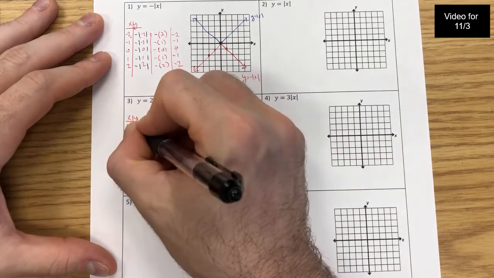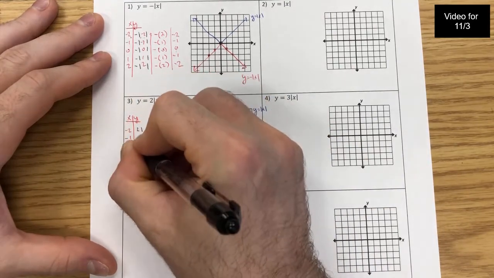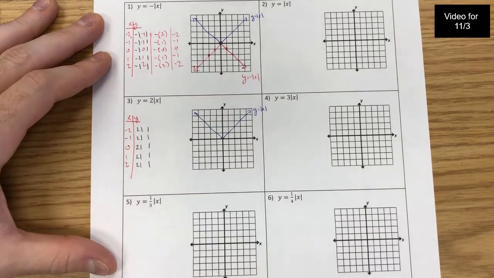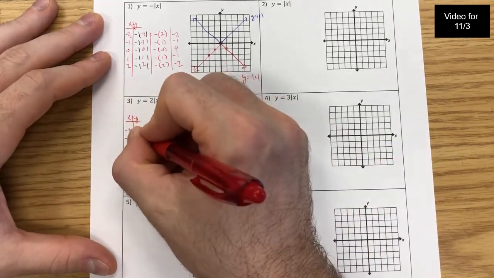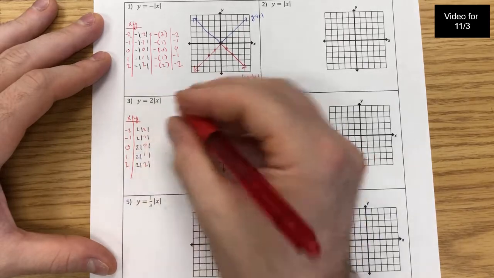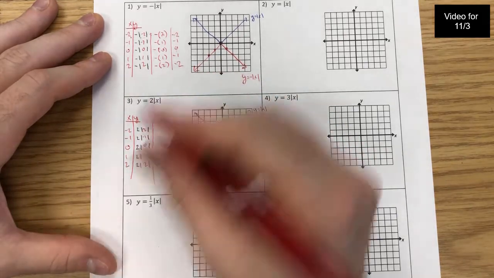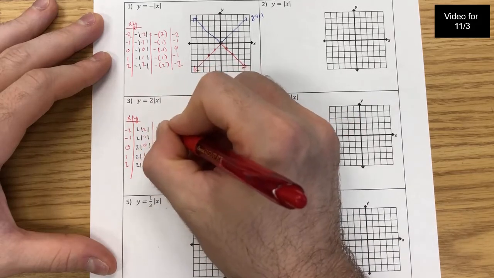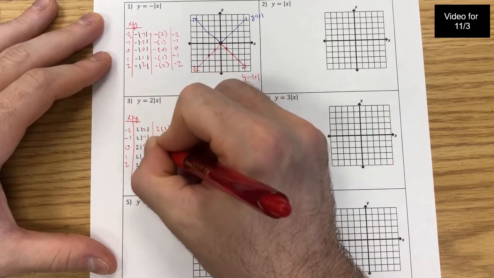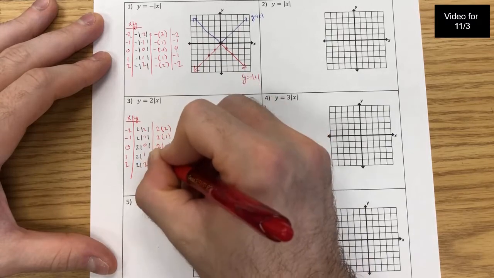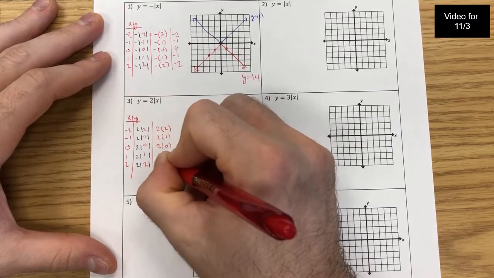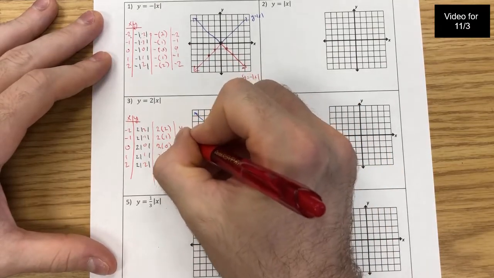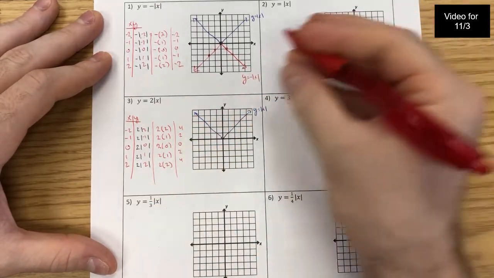Now we're going to pop each one of those into our absolute value brackets. I'm going to plug in a -2, -1, 0, 1, and a 2. After my first iteration, anything inside the absolute value brackets becomes positive. And then I double it, which gets me 4, 2, 0, 2, and 4.